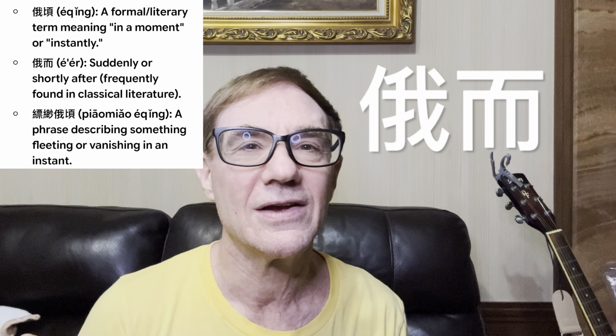The meaning of the character is instantly or suddenly, but I asked a staff member at our cram school, and for example, 俄顷 means suddenly. It's kind of like 突然, but I think it's more literary. So I believe the most common use of this character is for Russia.